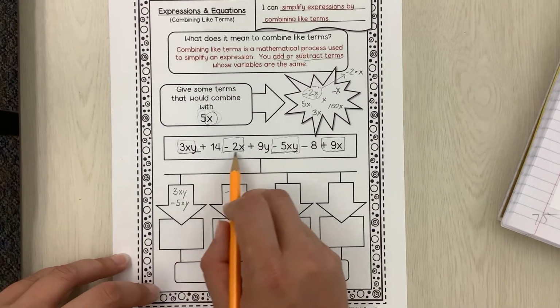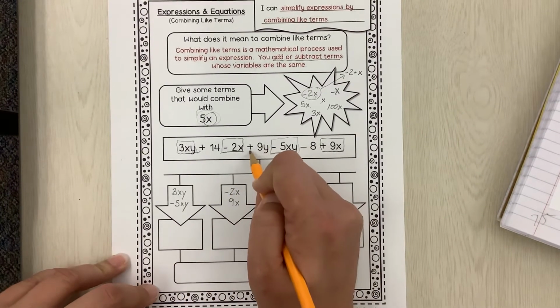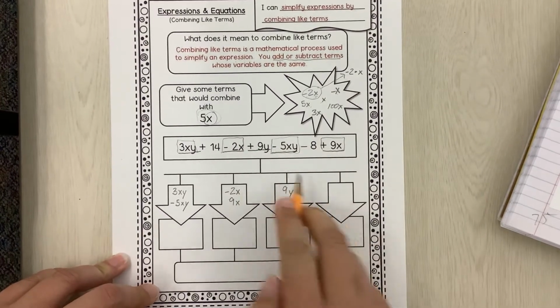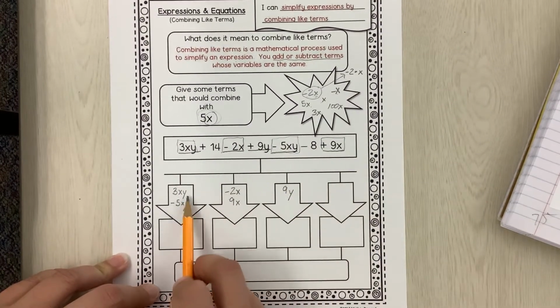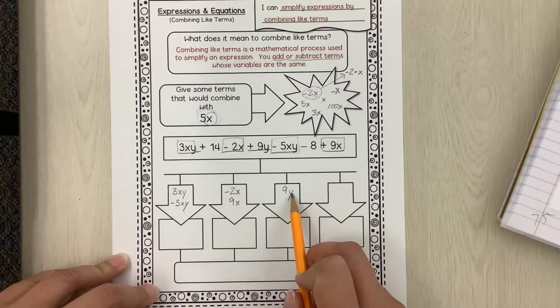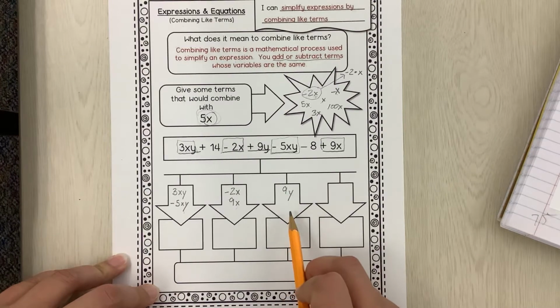Let's look for another variable. Oh, I see a y. So a positive 9y, but I don't see any other y's. So I've got the xy's together, I've got the x's together, and then the y's, which there's only one, together.